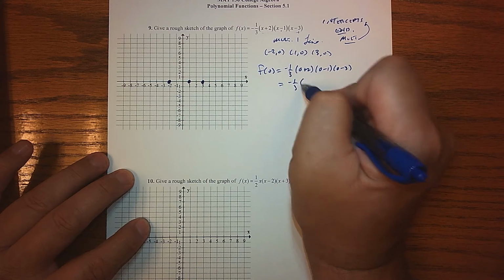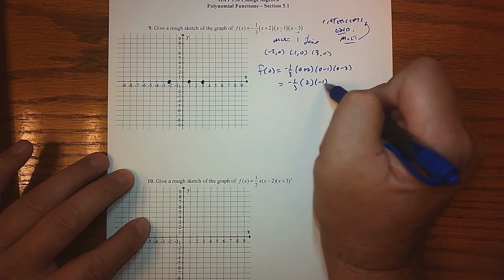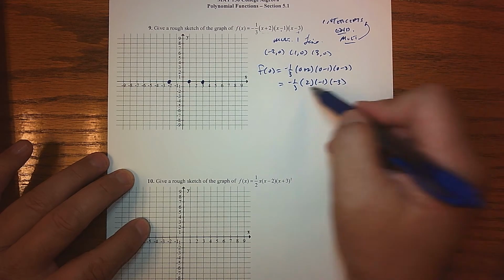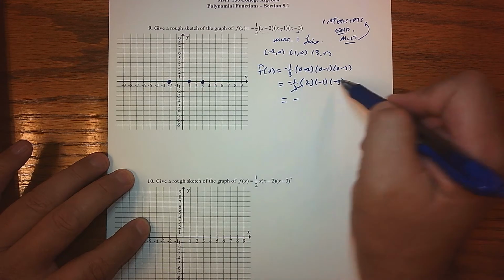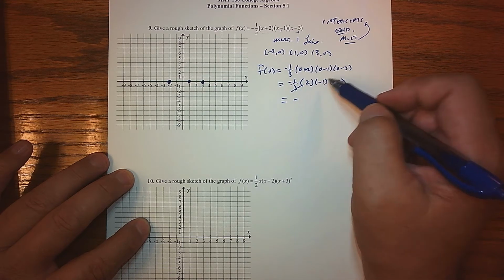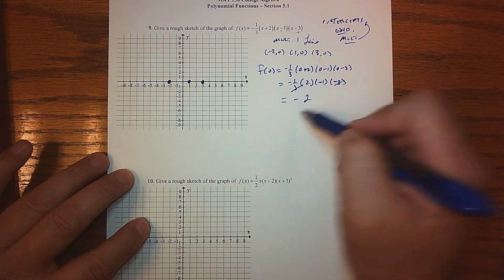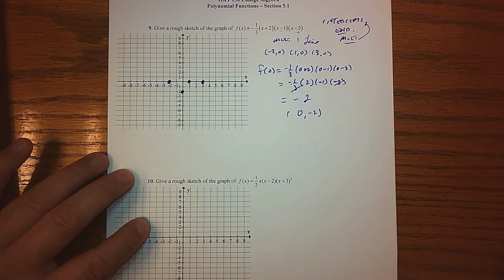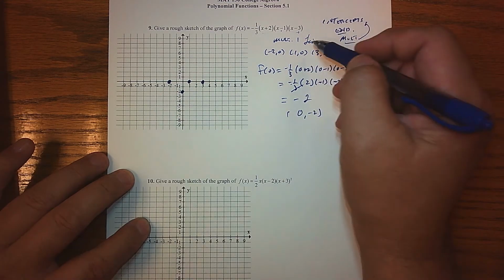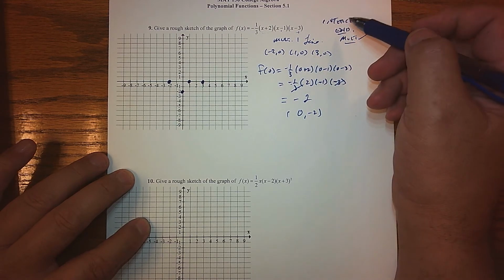So this is -1/3. We got a 2 times -1 times -3. A negative times a negative times a negative is a negative. 3's will divide out, and it looks like we end up at -2. So 0, -2 is another data point on this graph, right? So we got 4 data points. We know we're behaving like a line. What other information can we gather?